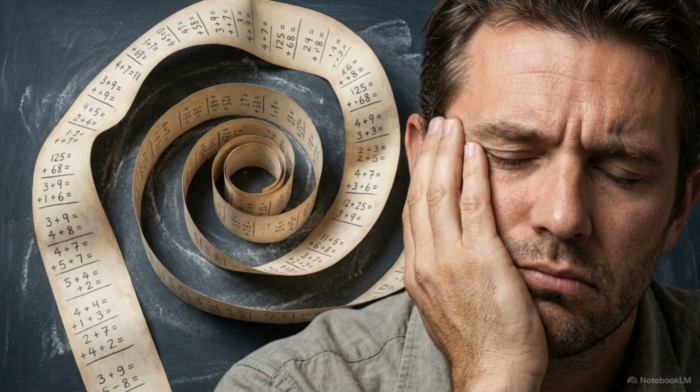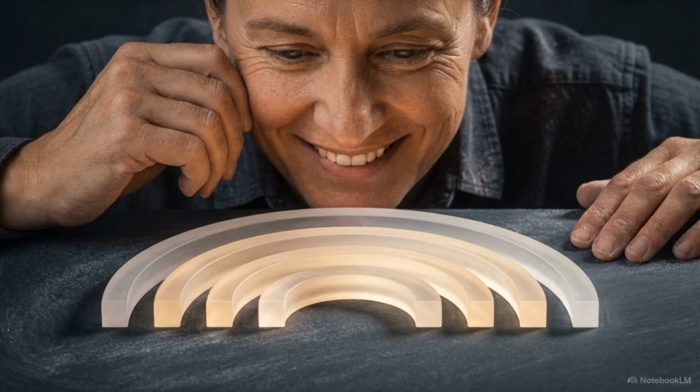Remember, higher-level mathematics is not about working harder to crunch numbers. It is about finding the underlying patterns that make the work effortless.